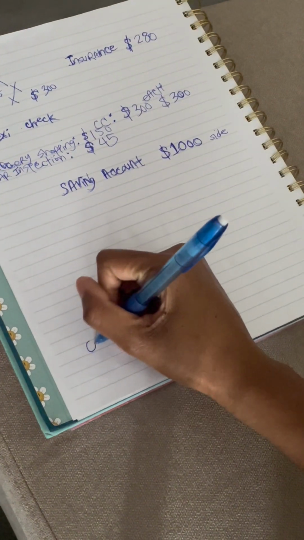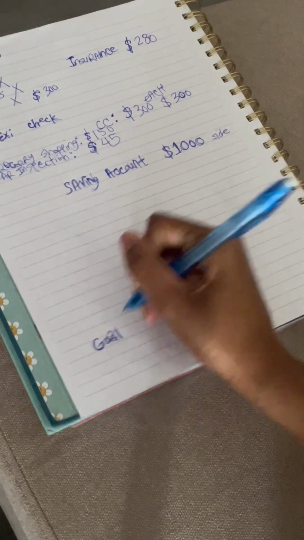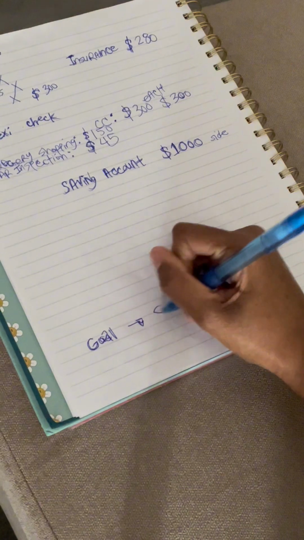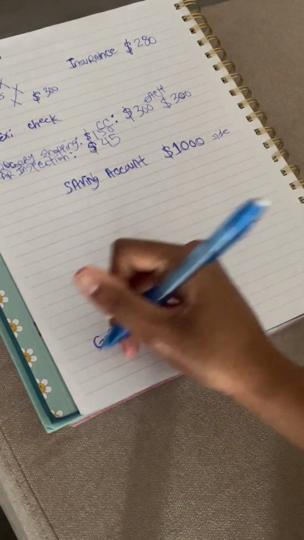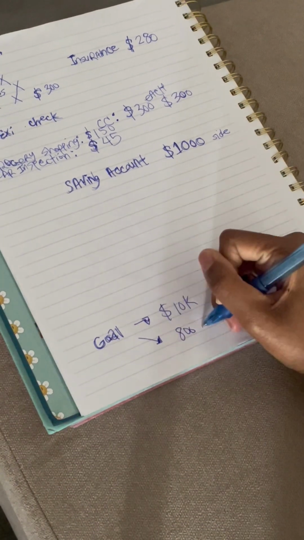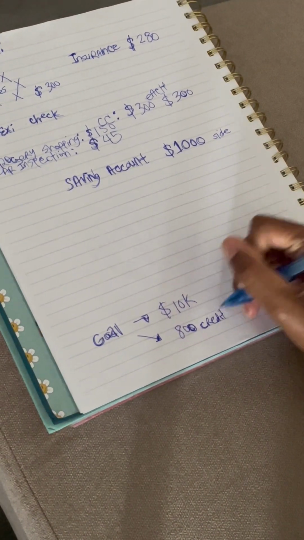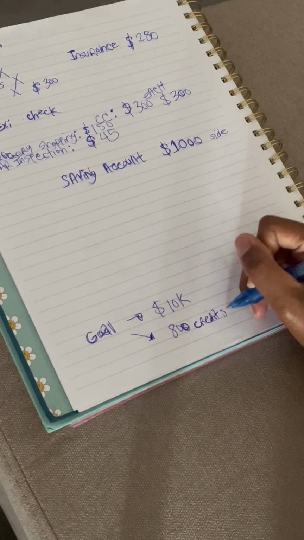What's the goal for this year? The goal for this year is, other than learning on the job, the goal is 10K saved, and then an 800 credit score. And then in regards to YouTube, let me write down those goals too.